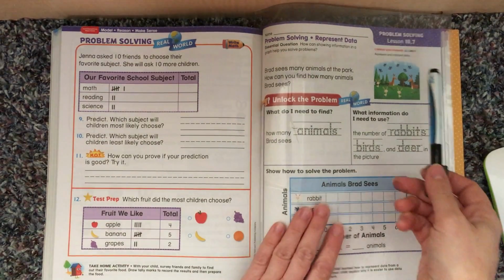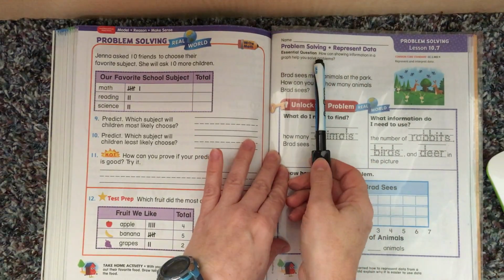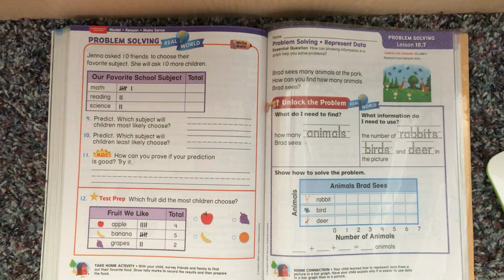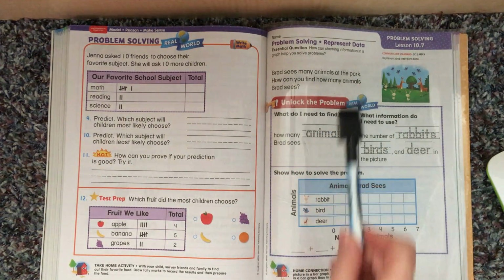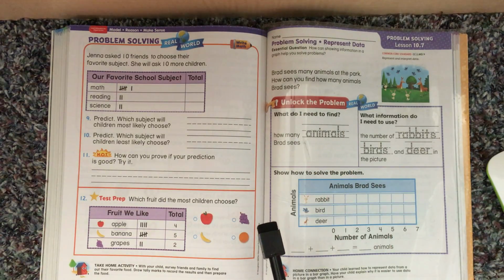All right, we are on lesson 10.7, problem solving, represent data. How can showing information in a graph help you solve problems? Let's take a look at this picture here. Brad sees many animals at the park. How can you find how many animals Brad sees?